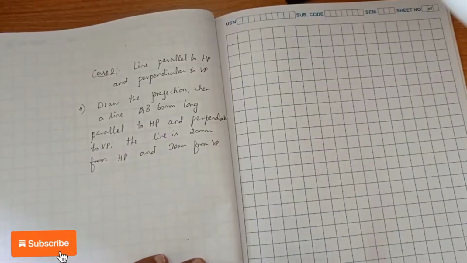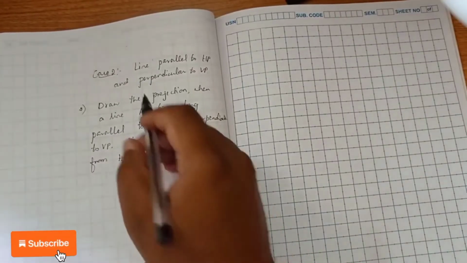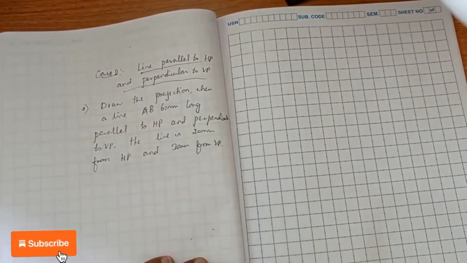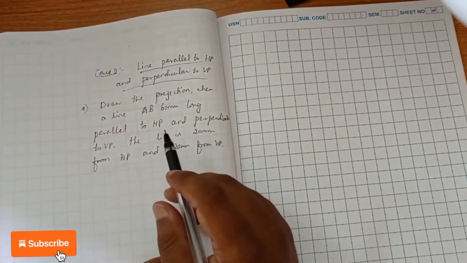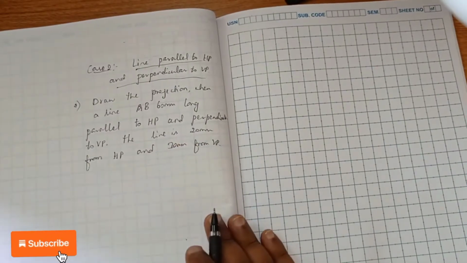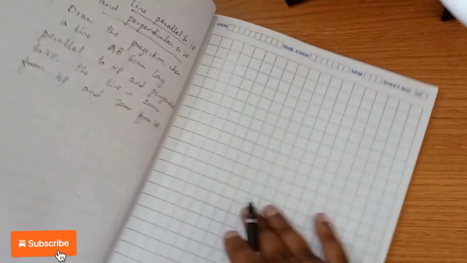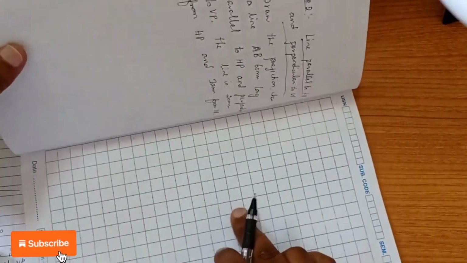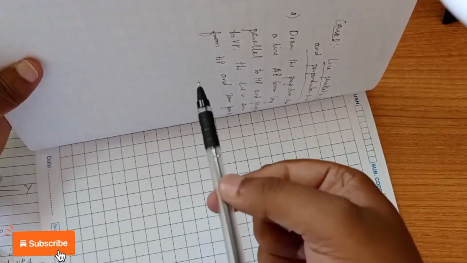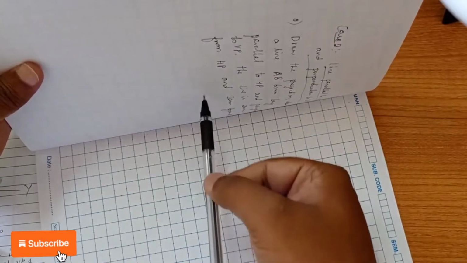Let us see the second case in projection of lines. The second condition is that the line is parallel to HP and perpendicular to VP. So how to do that? Here you can see this is our vertical plane and this is the horizontal plane. In this condition we have to make the line parallel to HP. So this pen is parallel to HP and perpendicular to VP.